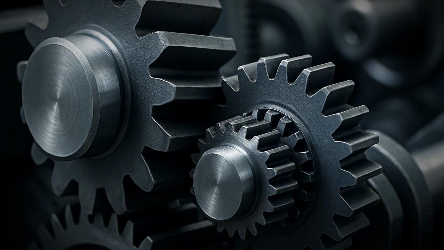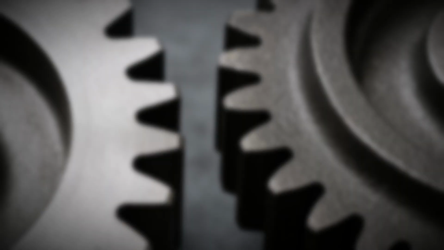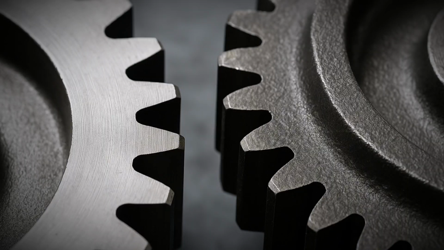These processes must achieve high precision in tooth geometry, surface finish, and dimensional consistency to ensure proper meshing, minimal noise, and efficient power transmission. The most widely used gear manufacturing process is gear hobbing, which is a highly versatile and efficient method for producing external spur and helical gears.